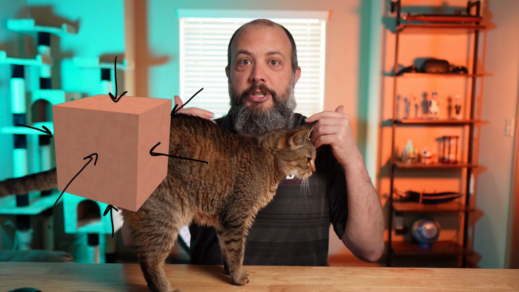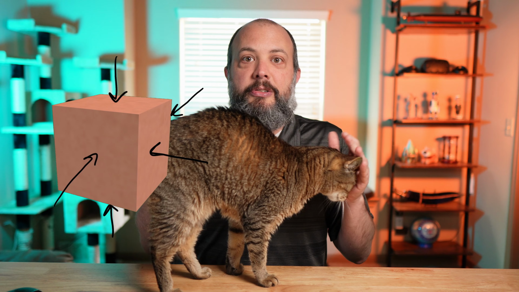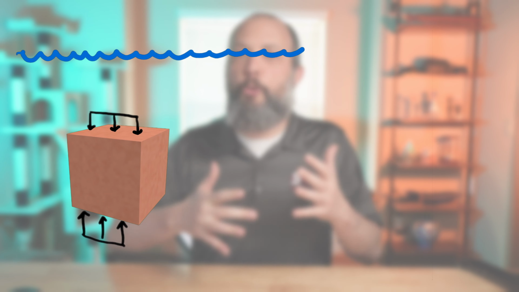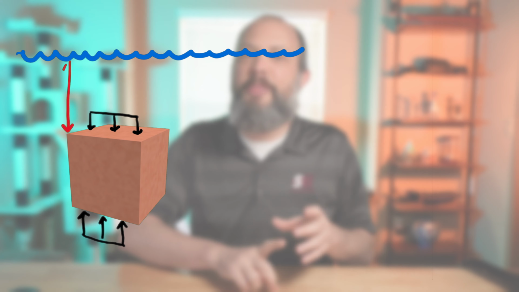So to help understand buoyant force, let's consider a completely submerged cube. Pressure from the fluid is going to exert itself on every side of this cube: left, right, top, bottom, front, and back. The left and right forces will cancel each other. They're completely symmetrical. Same with the front and back. But the top and bottom forces actually will not cancel each other out. That's because the pressure acting on the top surface is different than the pressure acting on the bottom surface.